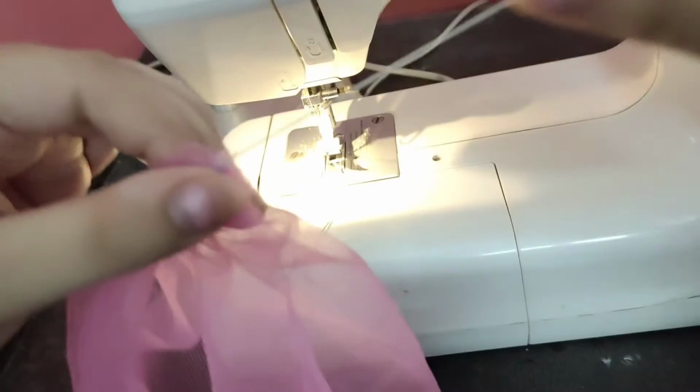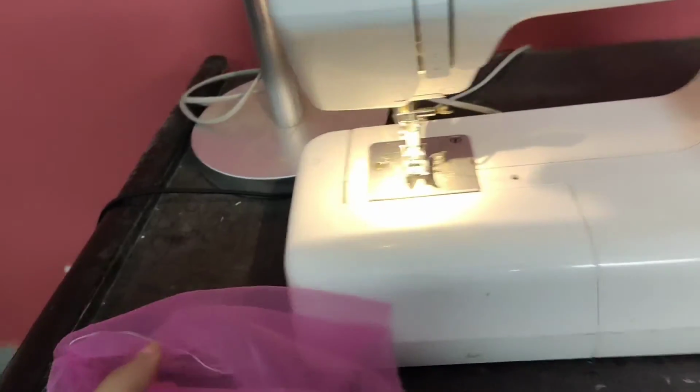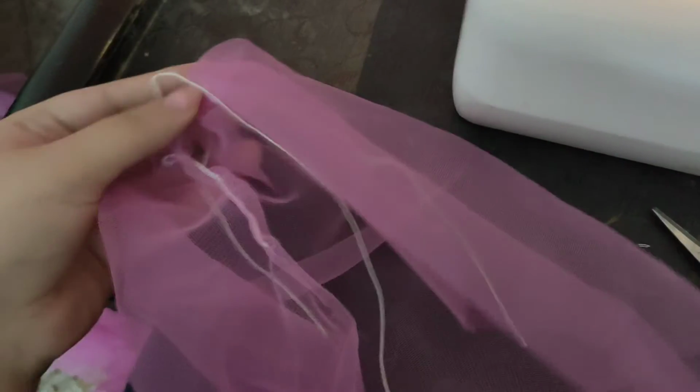Yes, you got that. It's not that much neat, but it's interesting to work with this.